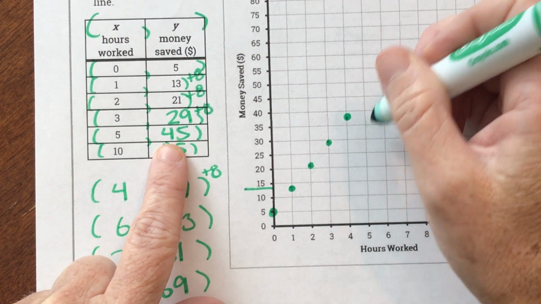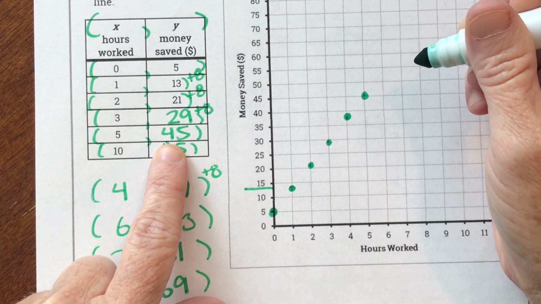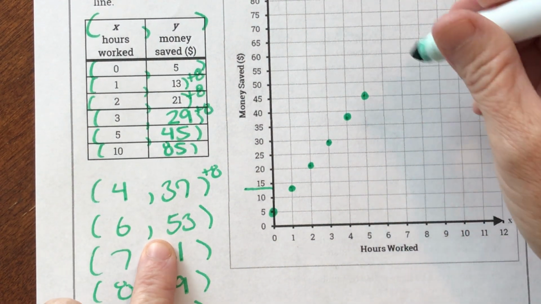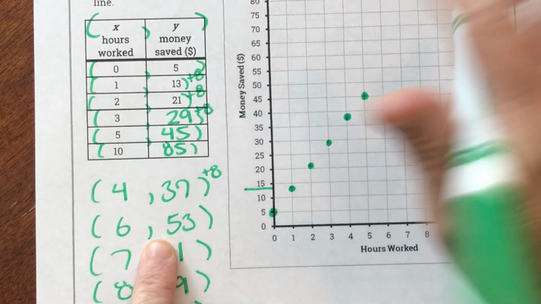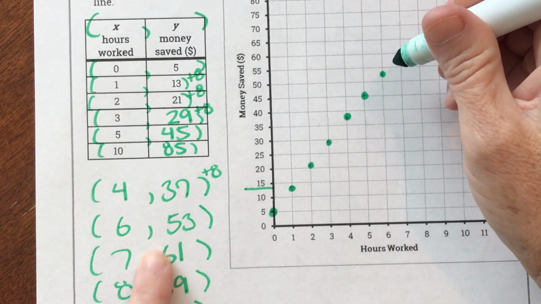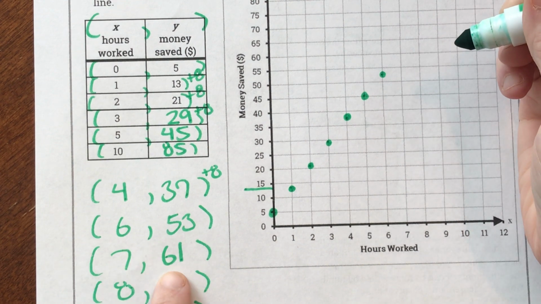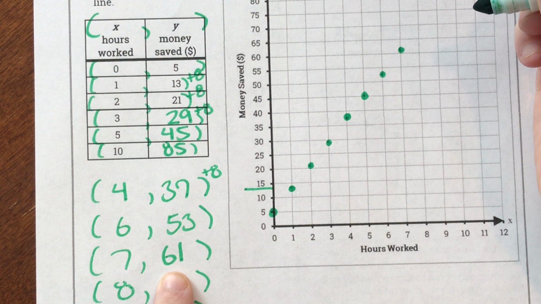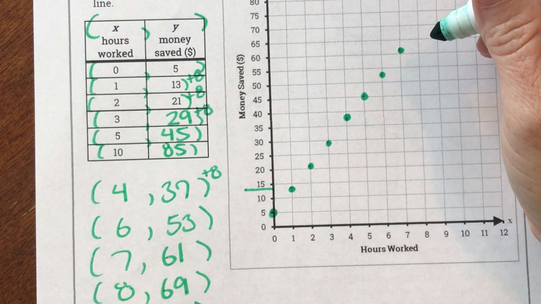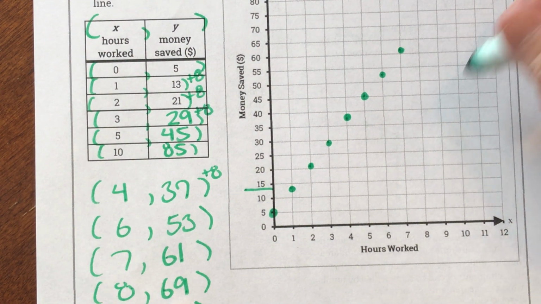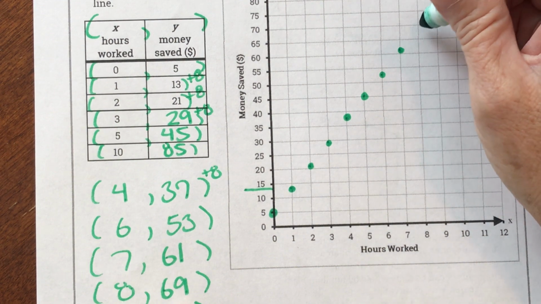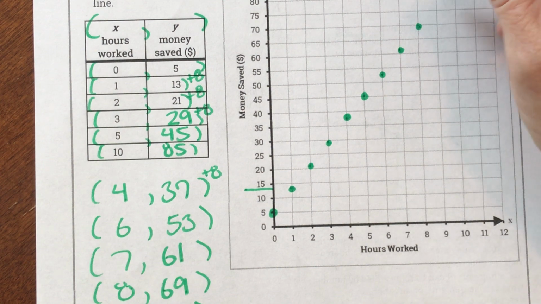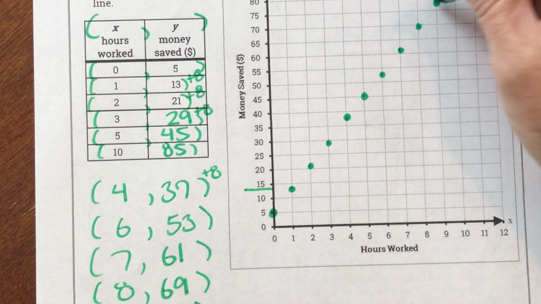After 5 hours, she had $45. And then after 6 hours, she had $53. So 53 should be between the 50 and 55. After 7 hours, she had $61, which should be right on top of the 60. After 8 hours, she had $69, which will be right underneath the 70. 9 hours, she had $77, which is between 75 and 80.